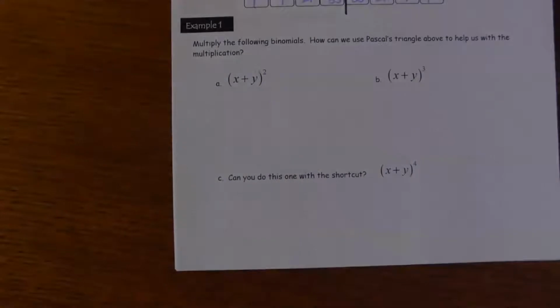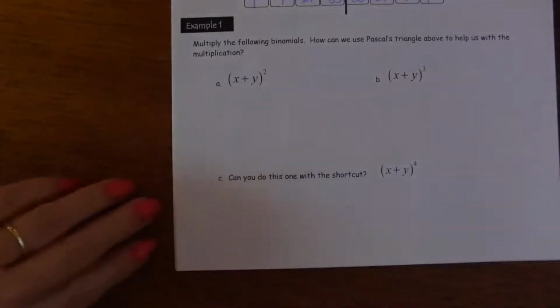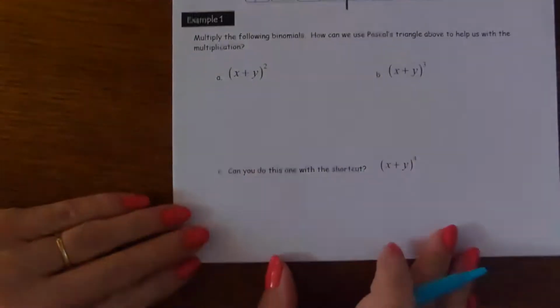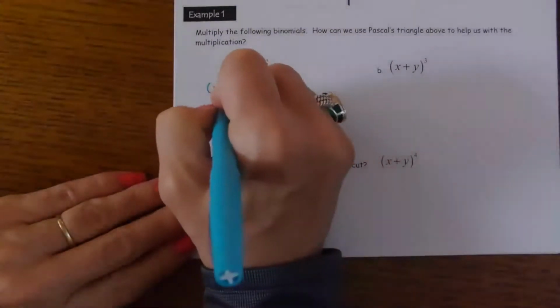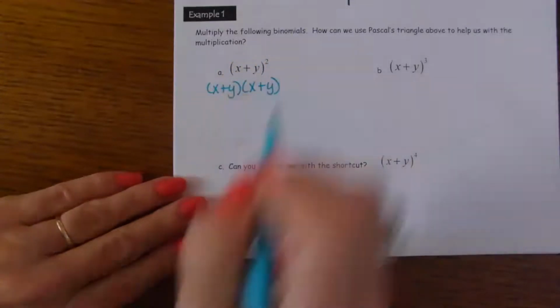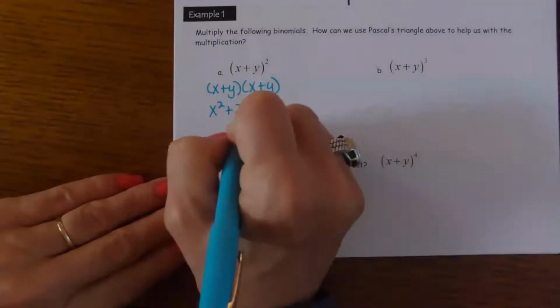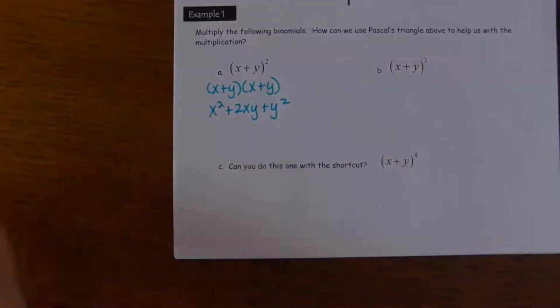How do you multiply a binomial? We're going to do these the old-fashioned way. We're going to work hard for a minute. Then you're going to say, oh. So what does this mean? What are you supposed to do with that? Yeah, you do x plus y times x plus y, right? And you get x squared plus 2xy plus y squared, right?